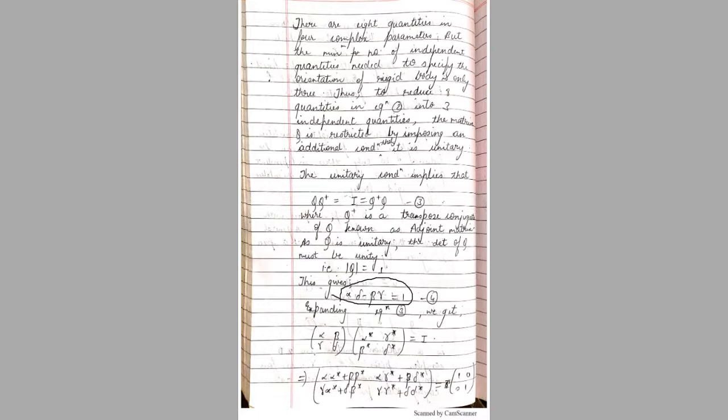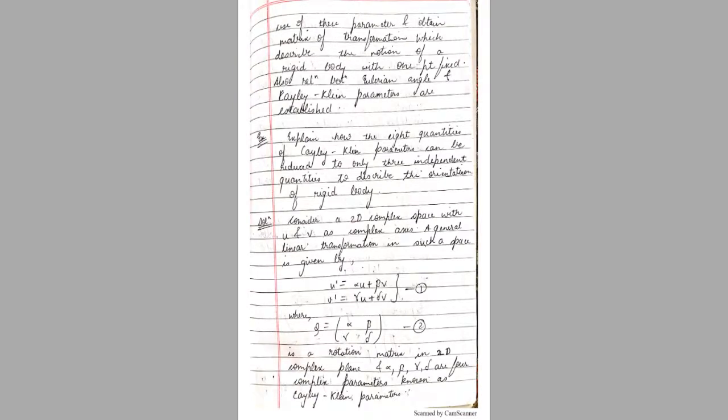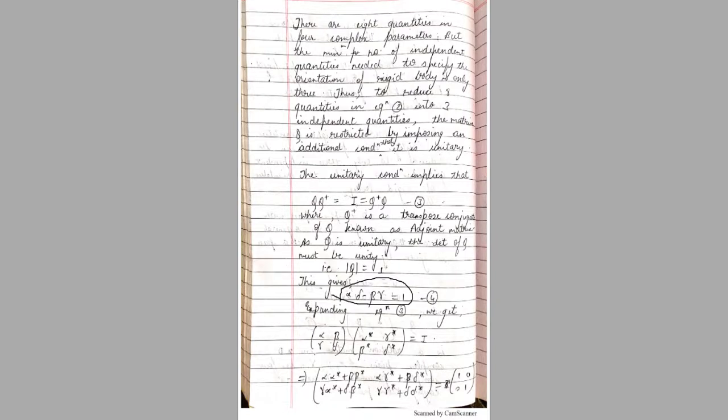See, I know that Q into Q transpose conjugate will give you identity. So what is my Q matrix? Alpha, beta, gamma, delta. Now I will take the transpose conjugate of the matrix. See, this star sign means it's conjugate, and we have taken the transpose. You know how we get a transpose? Interchange rows by columns and columns by rows. So I have alpha beta, and over here I have alpha star beta star, where alpha star is the conjugate of alpha and beta star is the conjugate of beta.